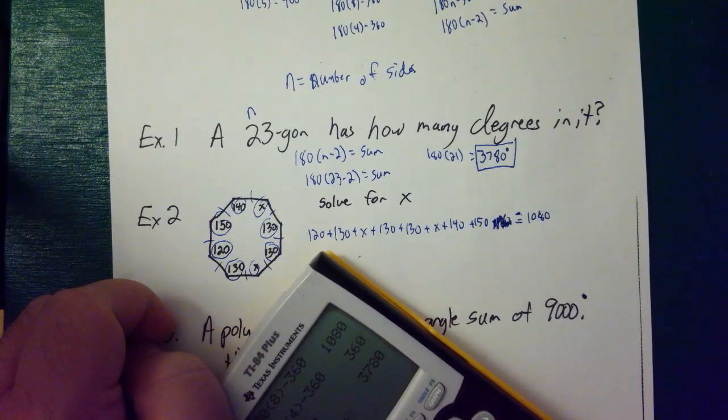120 plus 130 plus 130 plus 140. Why is sine on there? I'm sorry, guys. Excuse me. Clear. 120 plus 130 plus 130 plus 130 plus 140 plus 150. What? I'm hitting plus. Why am I? Man, I am messing all up today. 120 plus 130 plus 130 plus 130 plus 140 plus 150 plus.